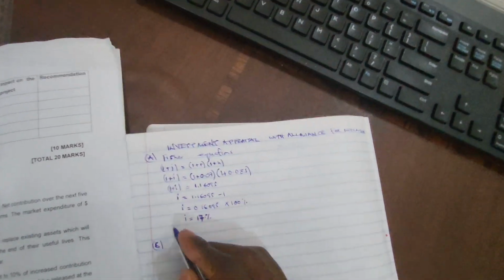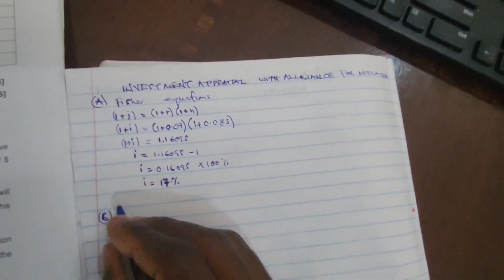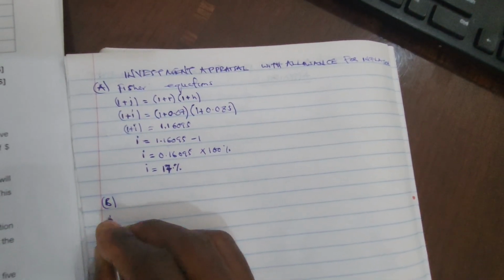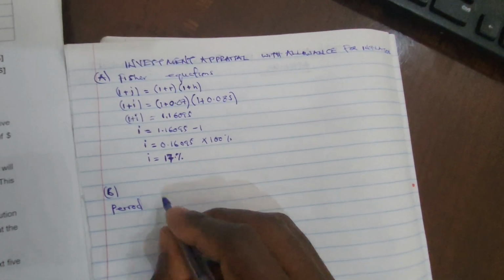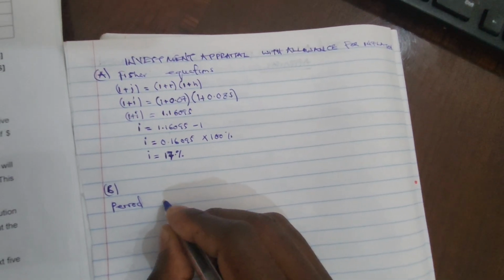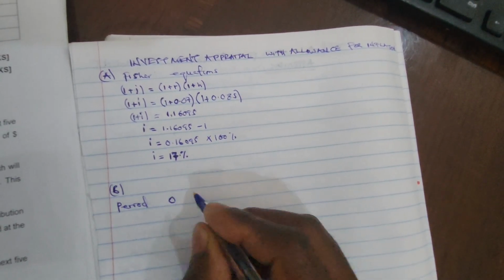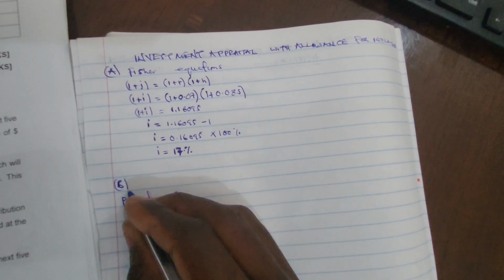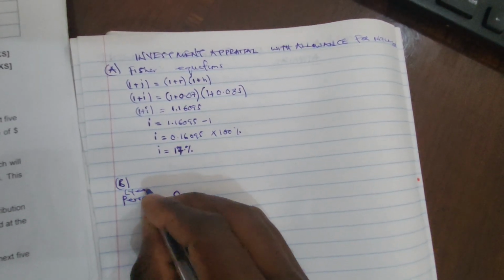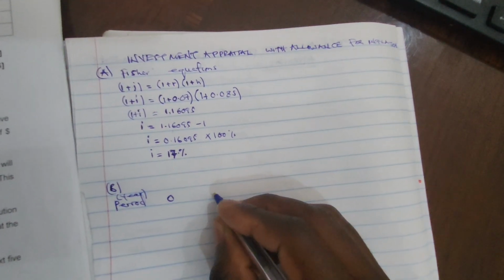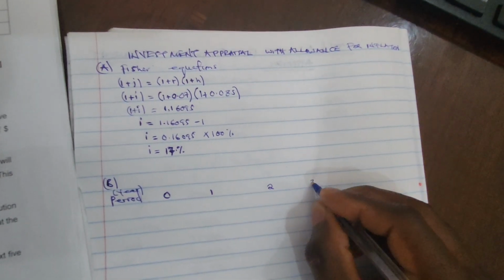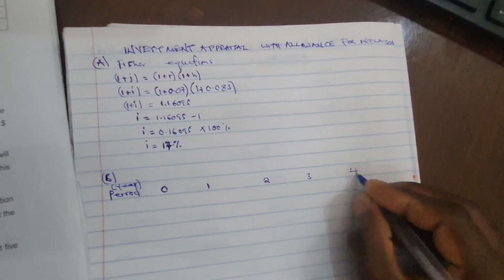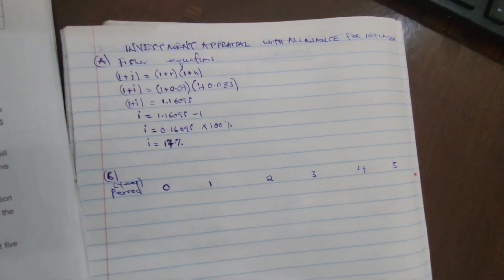To begin with, we're simply going to start with our period, which stands for the duration of the project. So we'll start with year 0, year 1, year 2, 3, 4, and the 5th year.